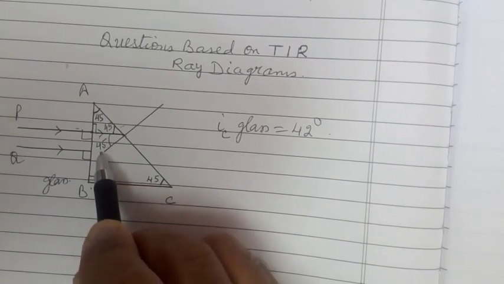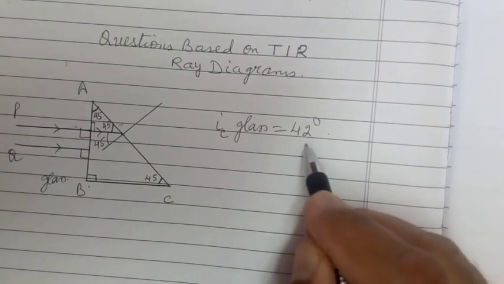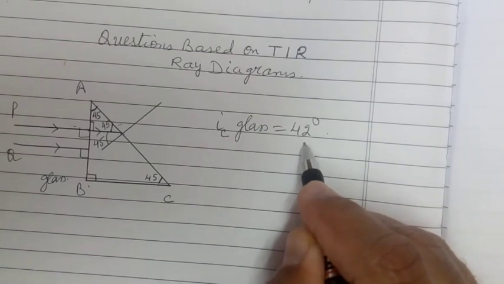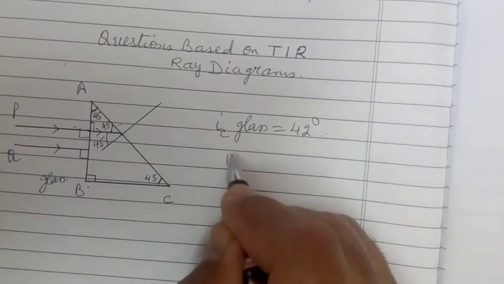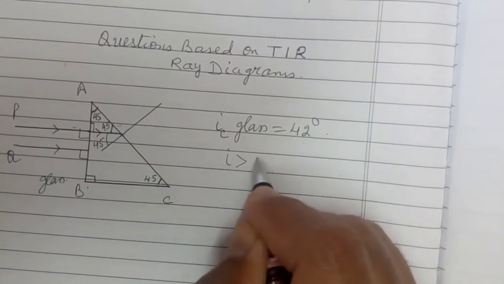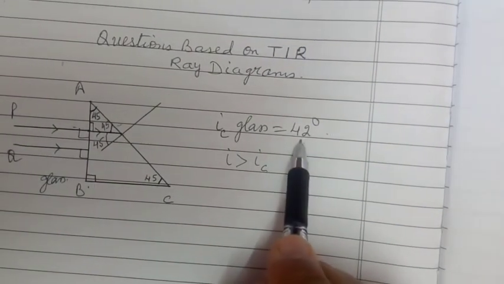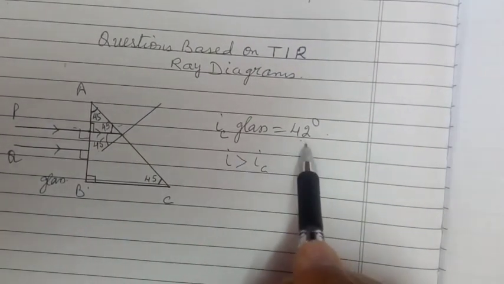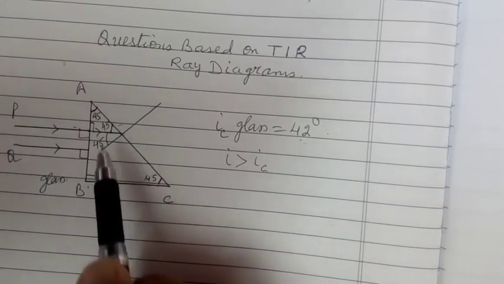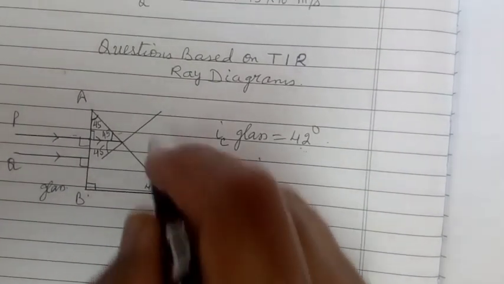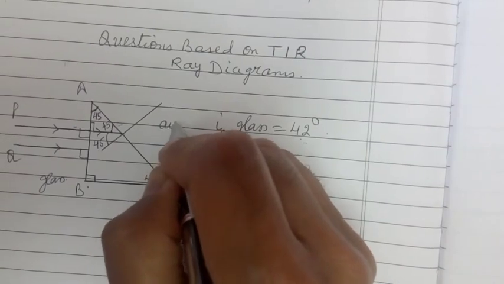And how much is it? 45 degrees. And the critical angle is 42 degrees. So the angle of incidence is more than i critical. Since the angle is more than the critical angle, the ray cannot go out into the air. That's air.